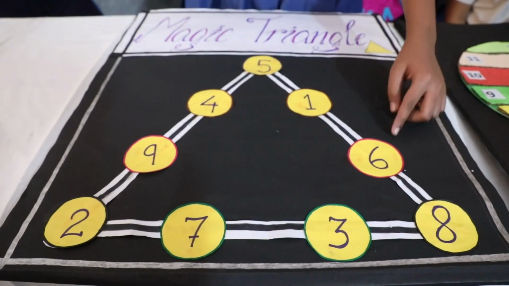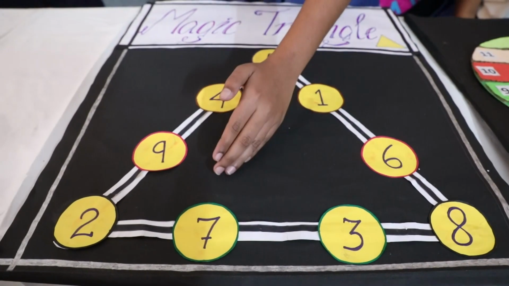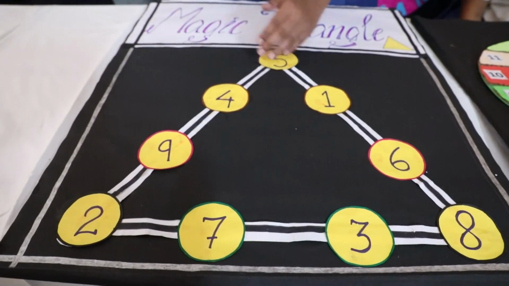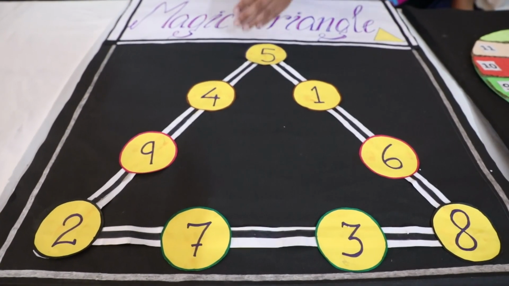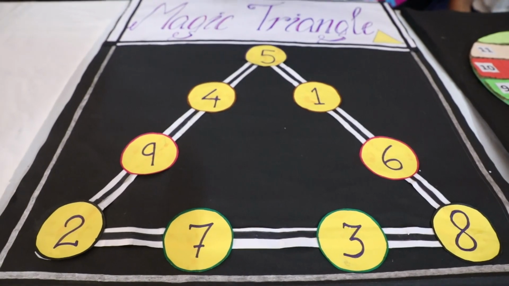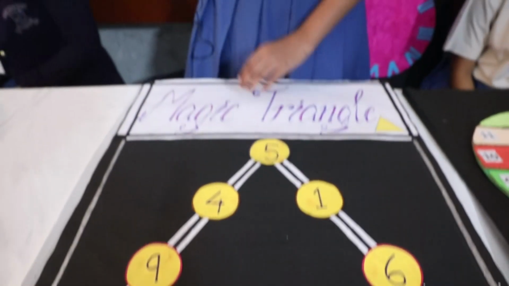5 plus 1, 6, 6 plus 6, 12, 12 plus 8, 20. 8 plus 3, 11, 11 plus 7, 18, 18 plus 2, 20. And the second speciality is the sum of the squares of the numbers of one side is equal to the sum of the squares of the numbers on the other 2 sides as well.